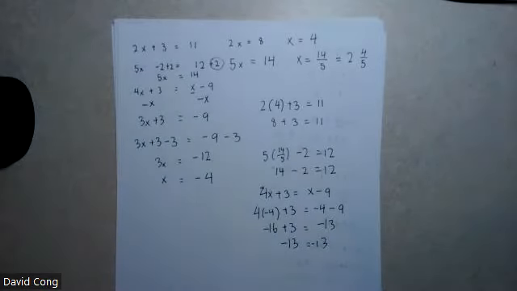So, are there any questions about solving equations with only one variable? Okay, no questions. Let's move on.